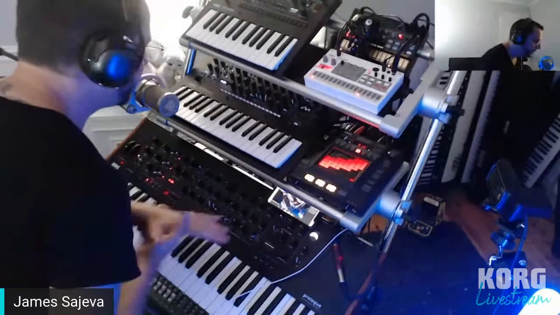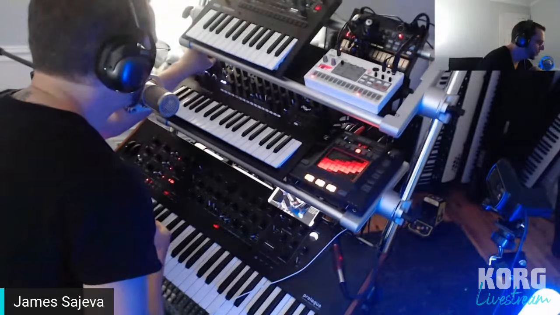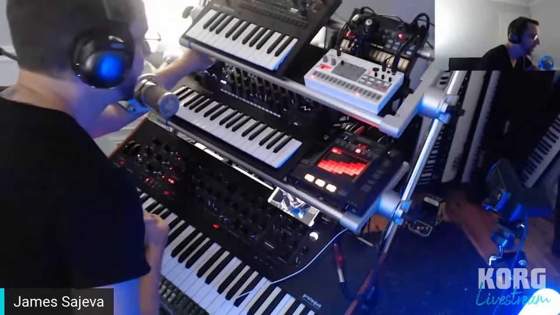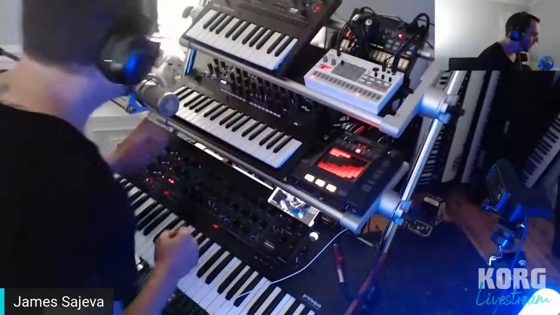Got the sequencer of the Minilogue XD taking care of that for us. I got it at halftime or quarter time so that it can run a little longer. Here comes the bass.